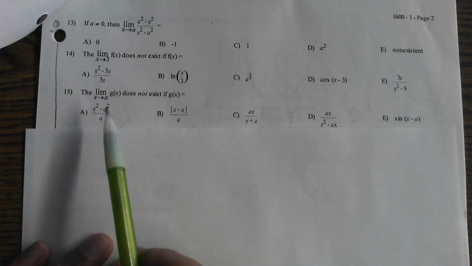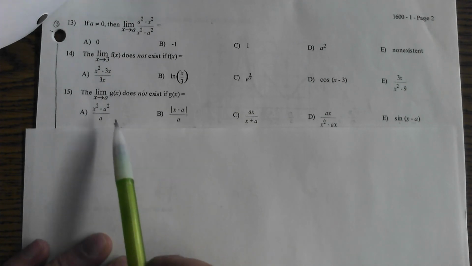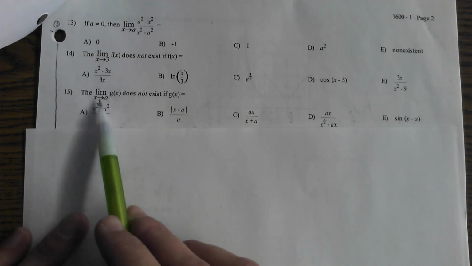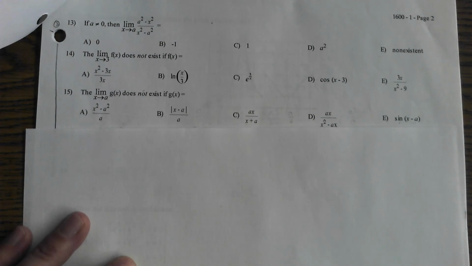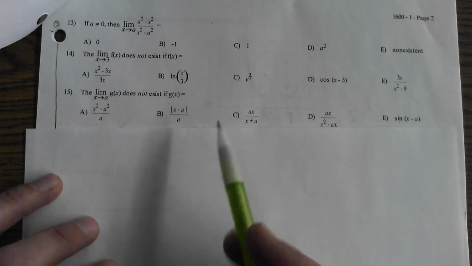Perfect. So, on 15, is this the right number? Okay. The limit as x approaches a does not exist if. So pretty much for every one of these, it's more of a guess and check. If x is approaching 5, we typically would just plug in 5 for x. Well, x is approaching a, so we're going to plug in a for x.